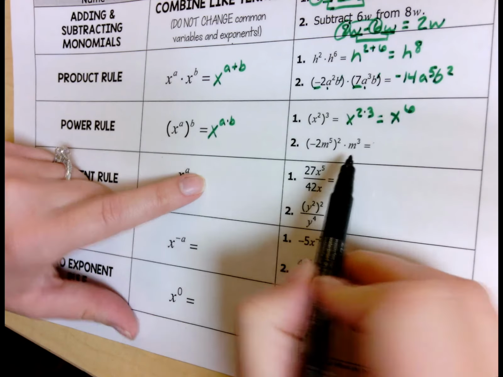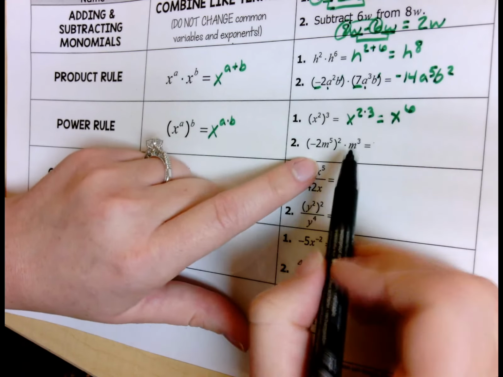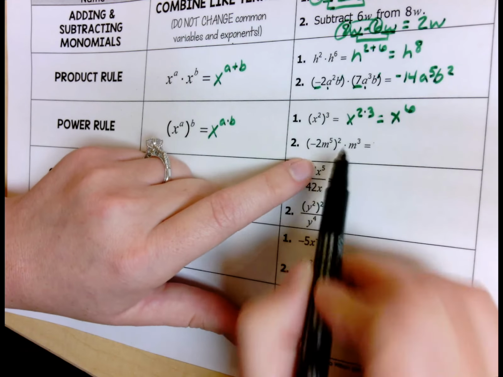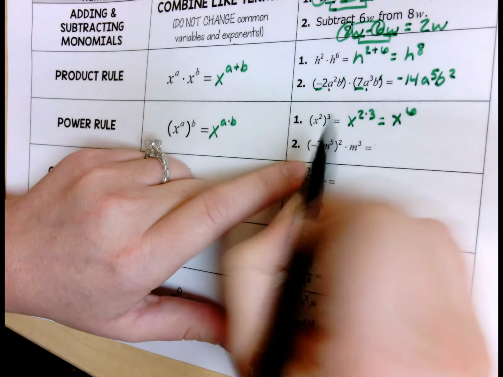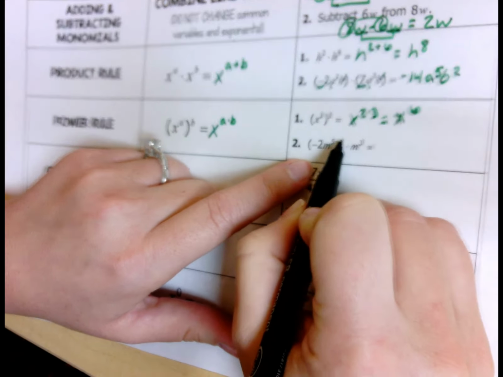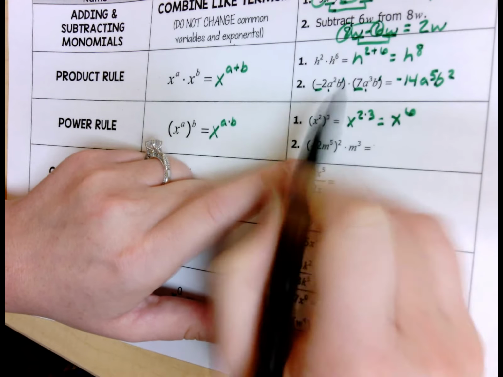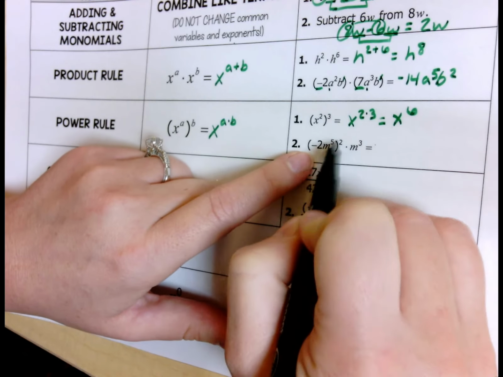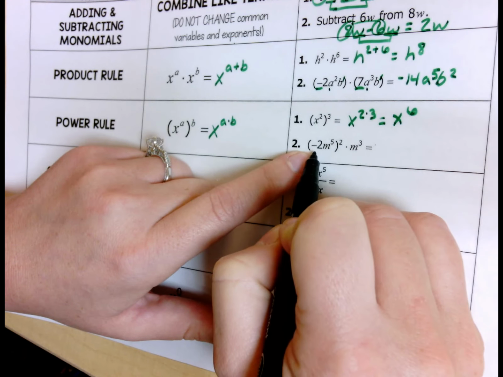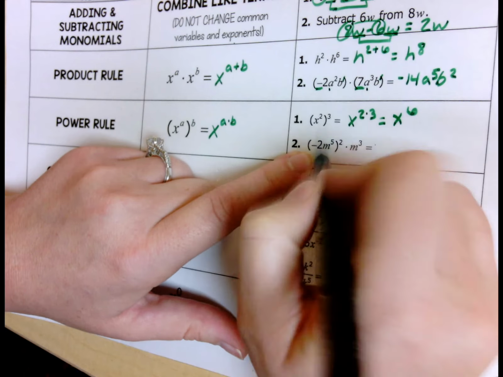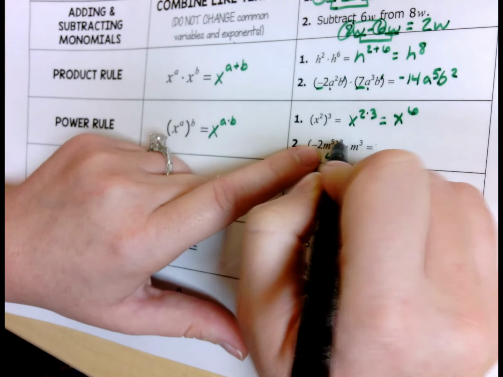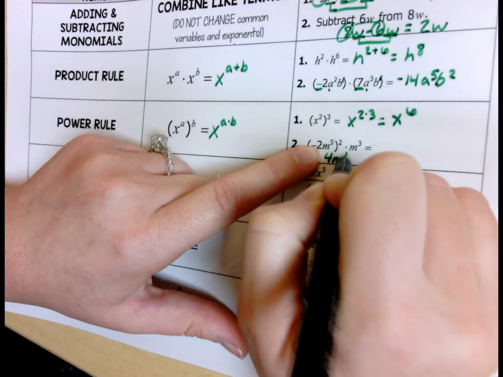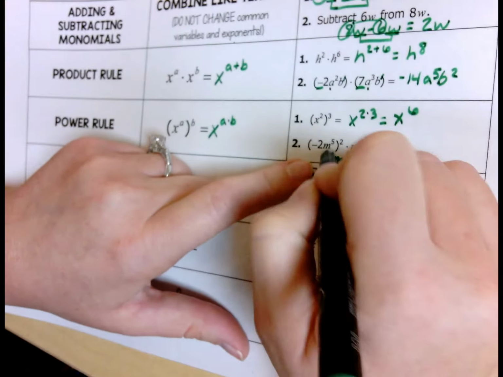Alright, now down here it's going to look a little bit different. There's 2 steps. There's exponents and then there's multiplication. So order of operations is we do exponents first. So we're going to take this -2 m to the 5th and raise it to the 2nd power. So we're going to raise -2 to the 2nd power first. So -2 times -2 is +4. And then m to the 5th raised to the 2nd power, 5 times 2 is 10. So that's what we're going to have there.